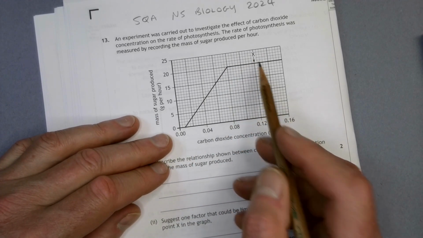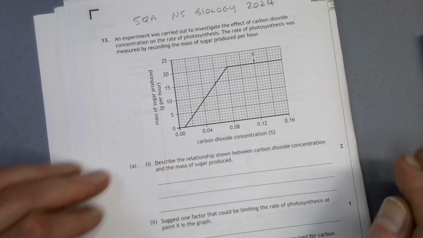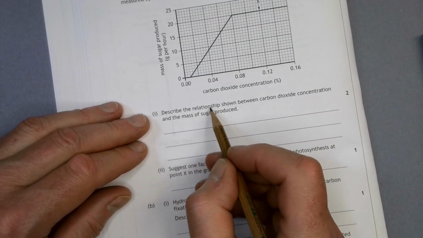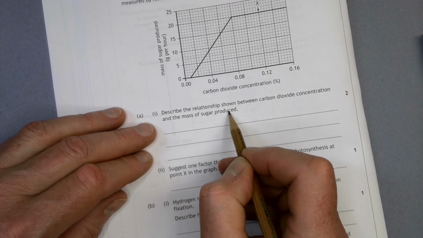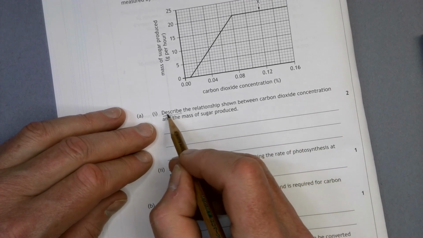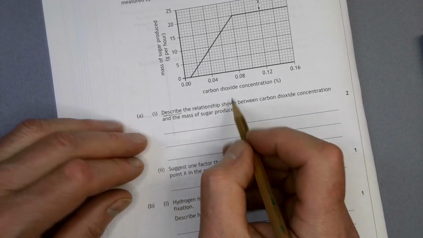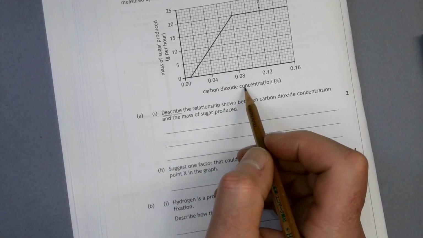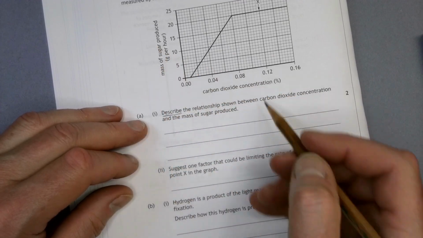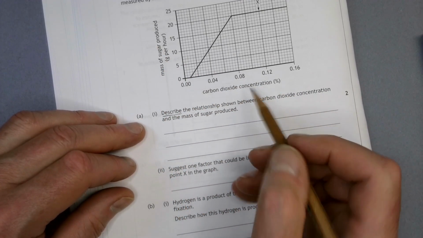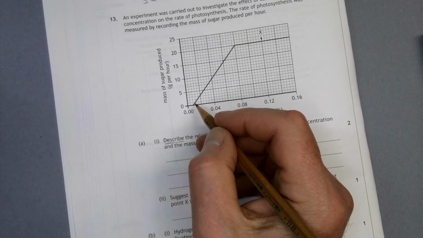We've got a line here that says X. Describe the relationship shown between carbon dioxide concentration and the mass of the sugar produced. Describe. Okay. This one is a wee bit harder. You can't just say as the independent variable increases, the dependent variable increases as well, because here's the problem.